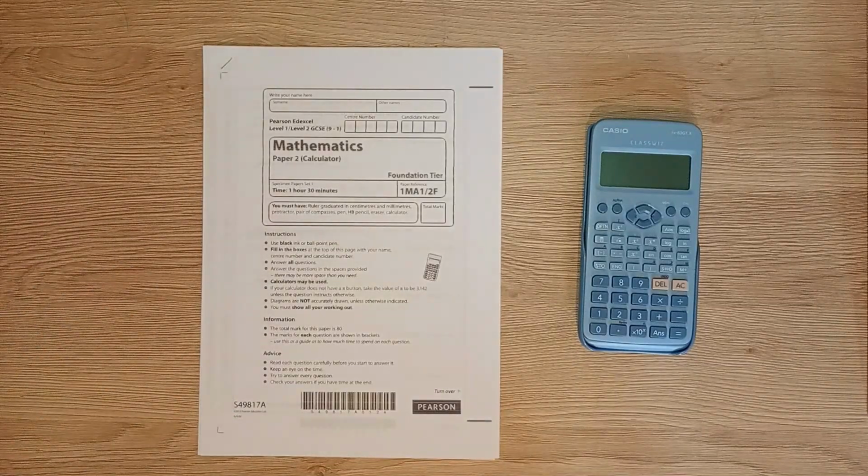Alright, hello. So let's get started with this paper, shall we? First, we're going to start off with our blank page.